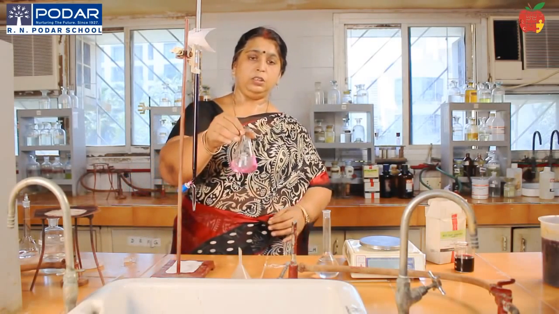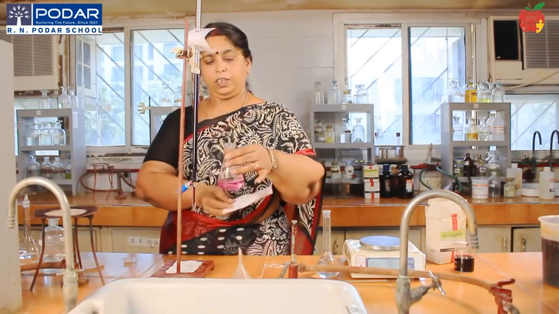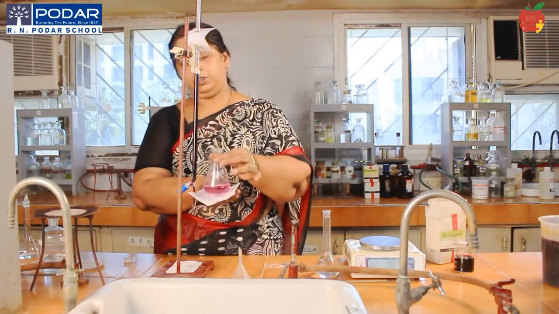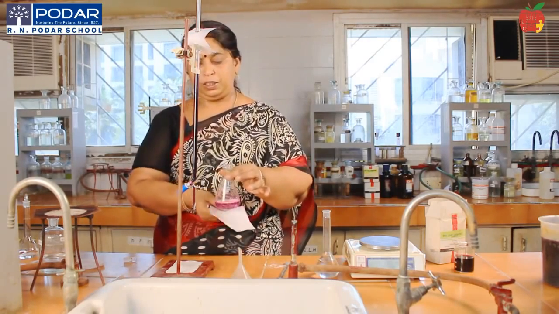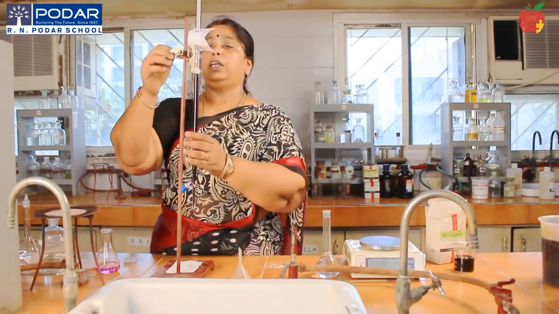You can still stop even at a lighter pink, it is even better. On a white background, you can see the pink color. Note down the readings. Now, it is better to take the burette in your hand.